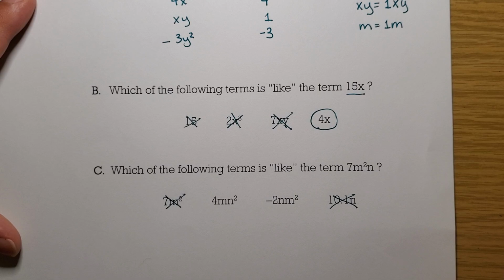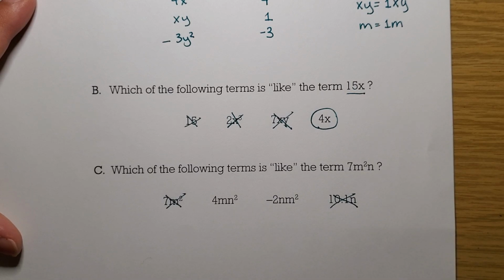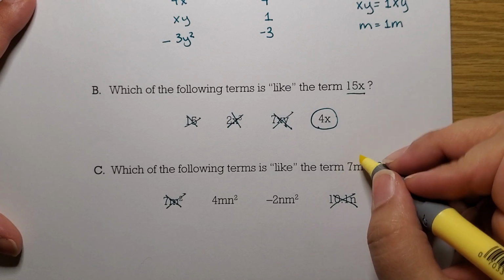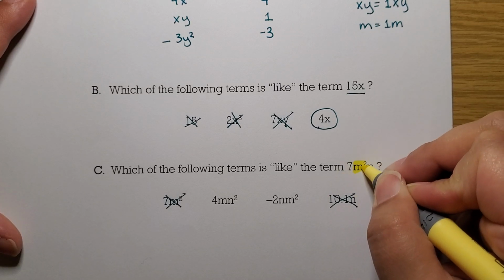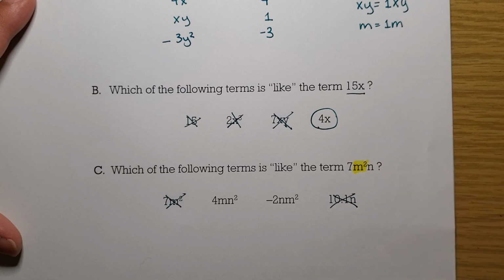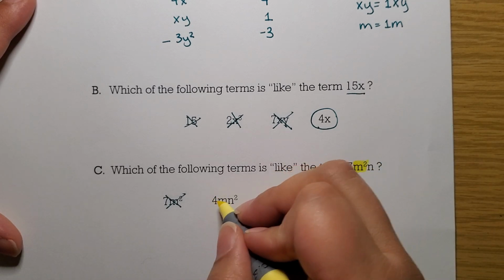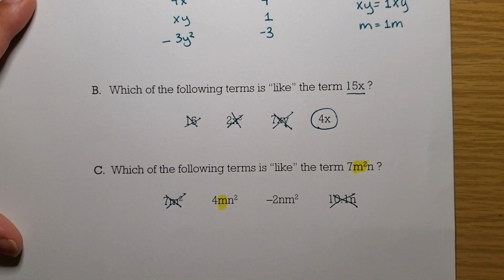Now I need to pay attention to the exponents. The m portion has to be squared. So the m has to be to the second power. On this one, the m doesn't have the exponent. The n does. So this one is not like.